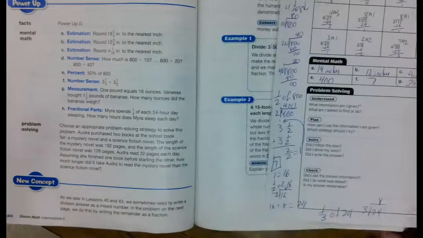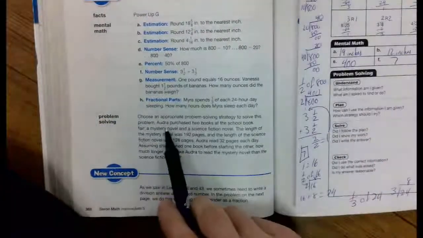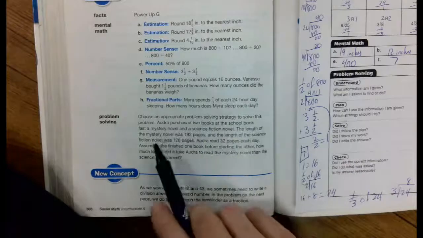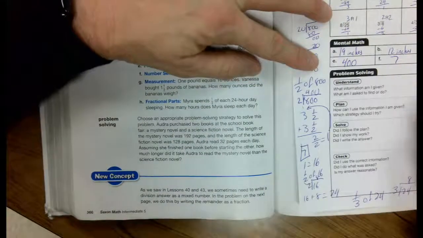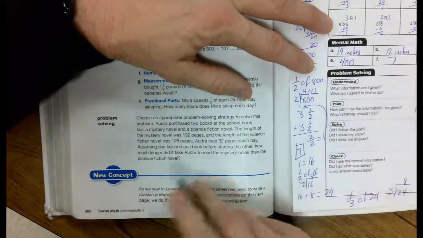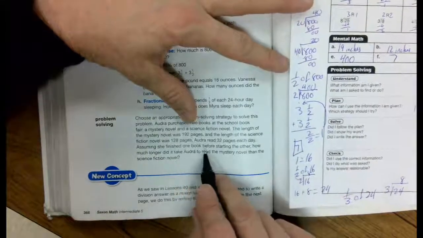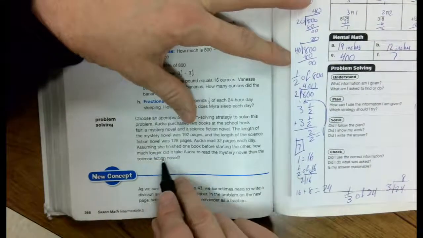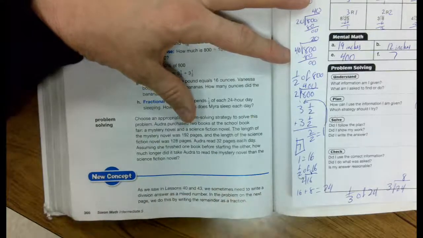All right, well, problem solving, problem of the day. It says, choose an appropriate problem solving strategy to solve this problem. Audra purchased 2 books at the school book fair, a mystery novel and a science fiction novel. The length of the mystery novel was 192 pages, and the length of the science fiction novel was 128 pages. Audra read 32 pages each day. Assuming she finished one book before starting the other, how much longer did it take Audra to read the mystery novel than the science fiction novel?